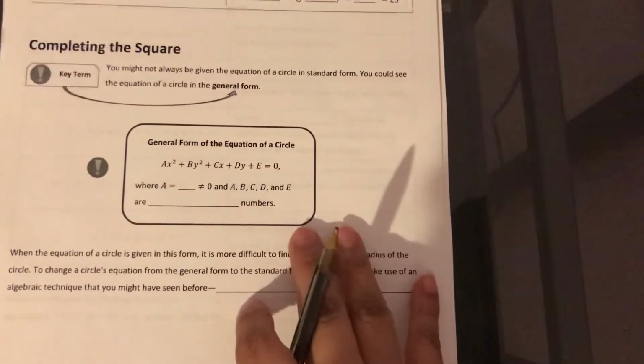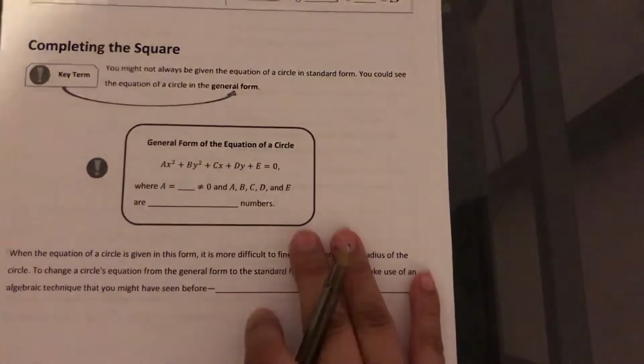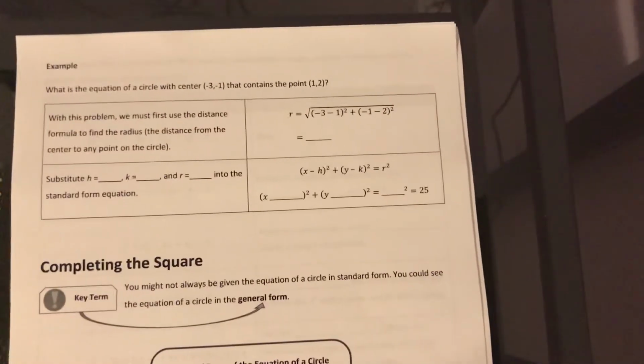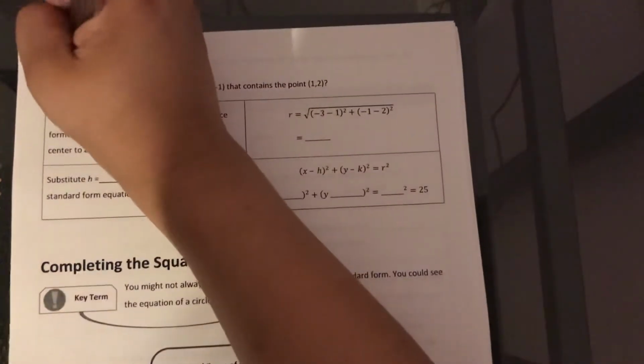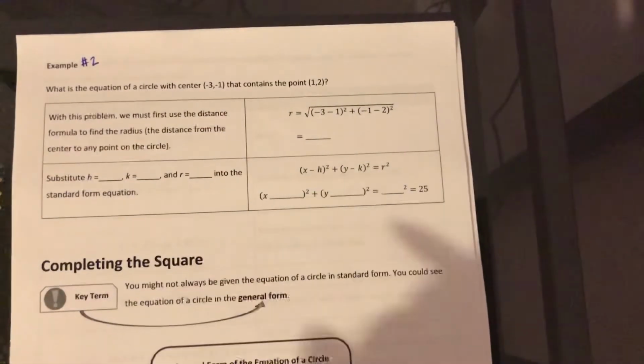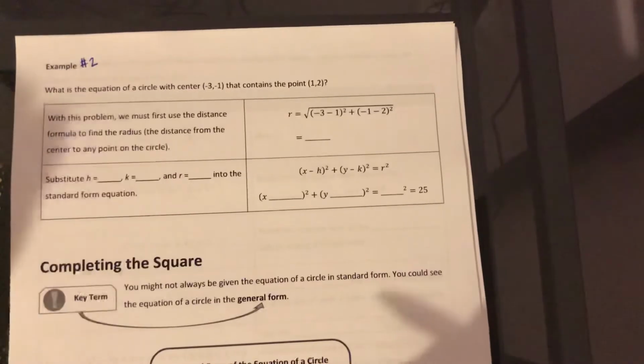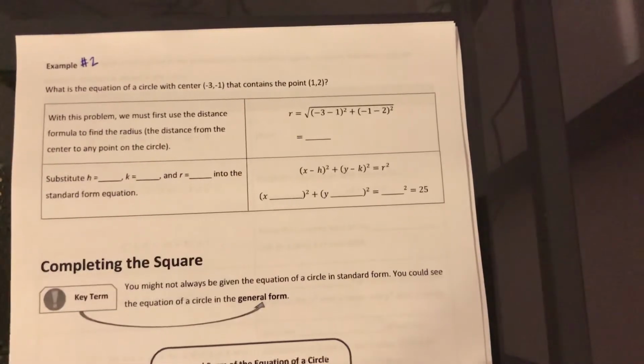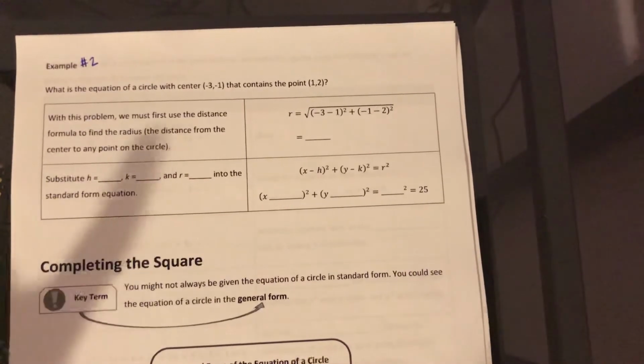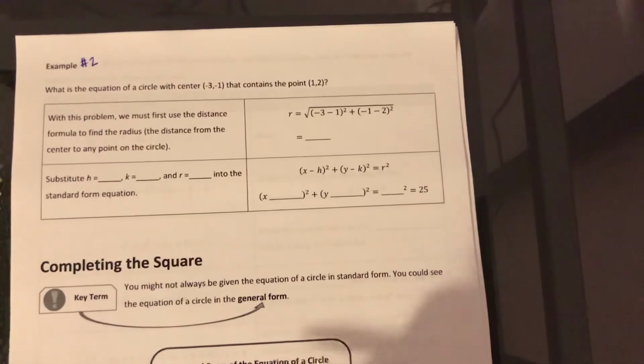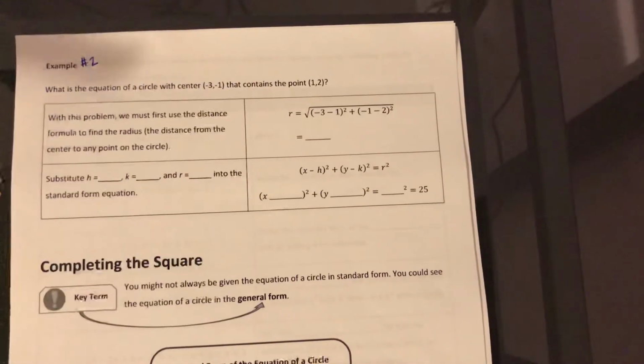Okay, we're going to move on to example number 2. What is the equation of a circle with the center (-3, -1) that contains the point (1, 2)? It doesn't give you the radius, but it gives you the center and a point on the circle.